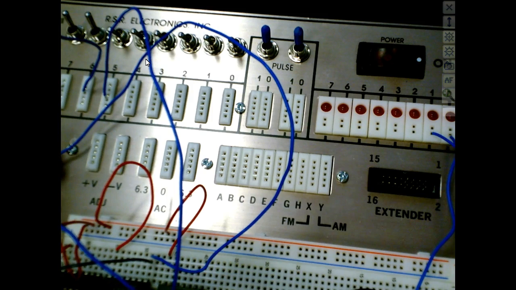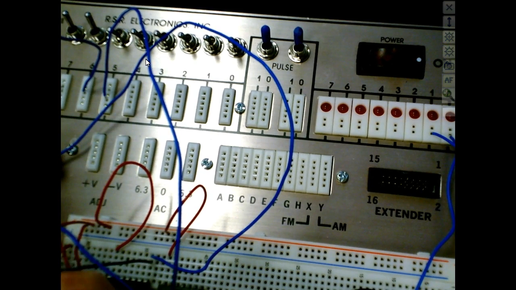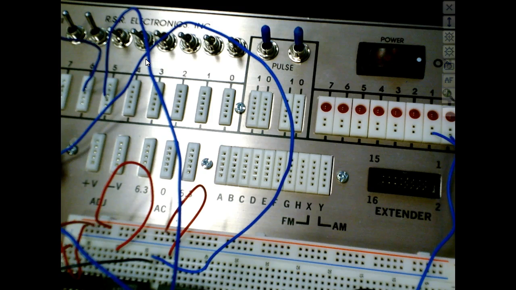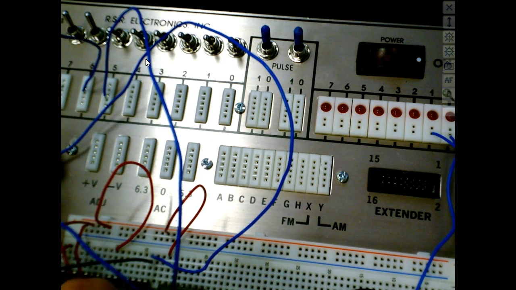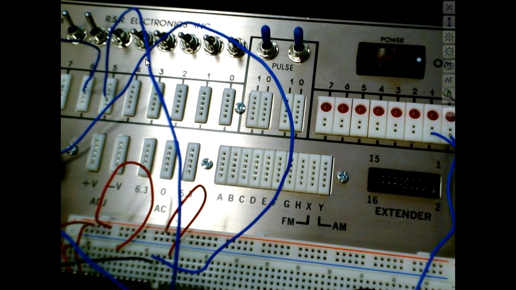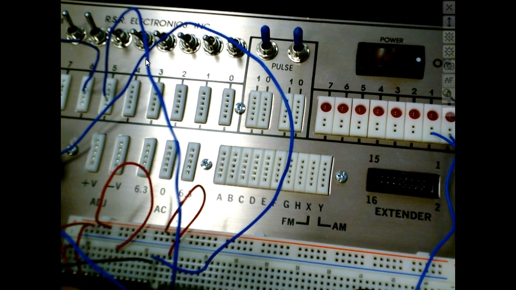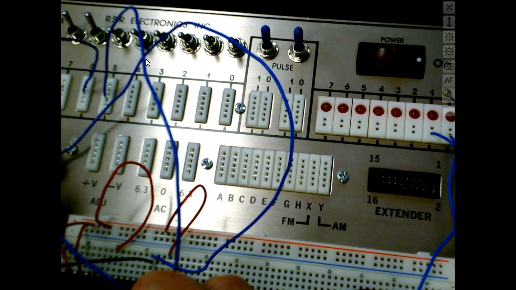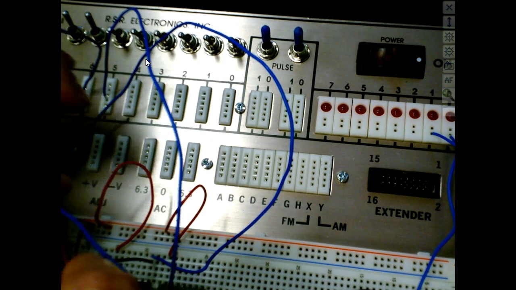So I'm going to go 2 to 3, and then I'm going to go 4 to 5. 2 to 3, 4 to 5, 2 to 3, 4 to 5, and then I'm going to take 6 over to 13.